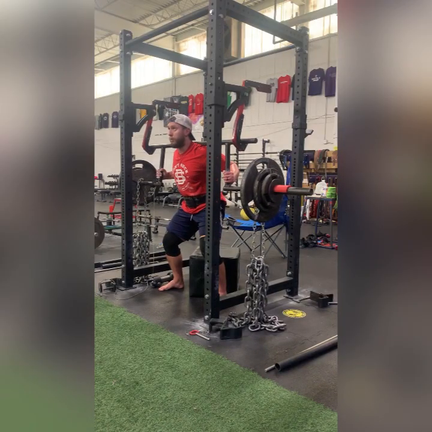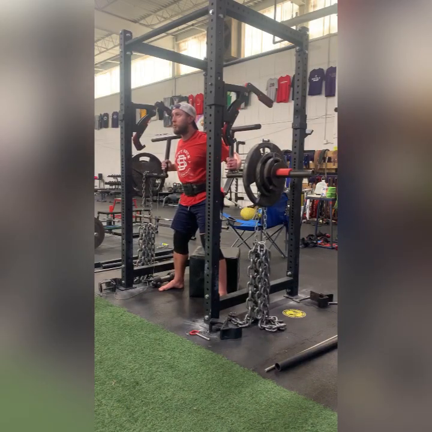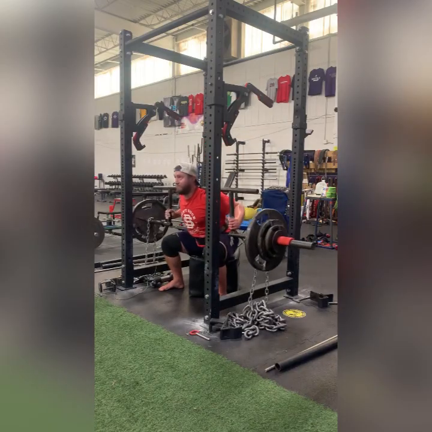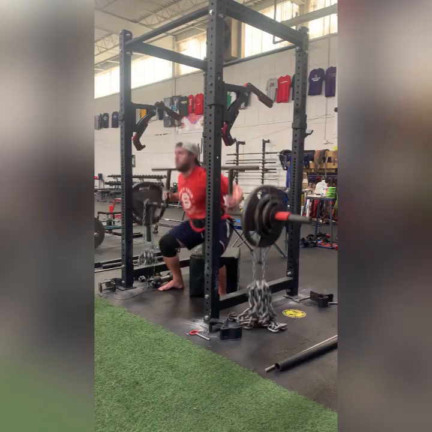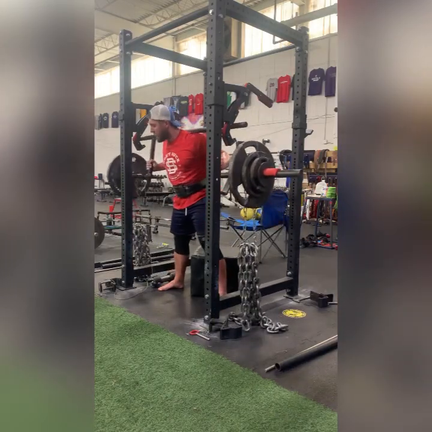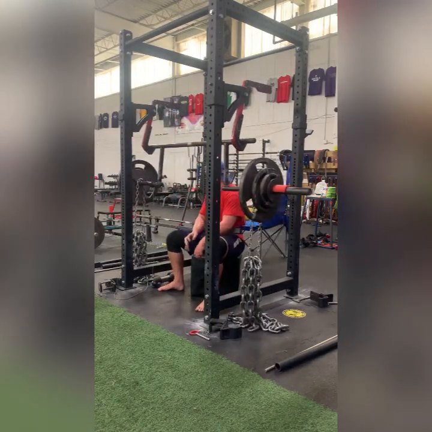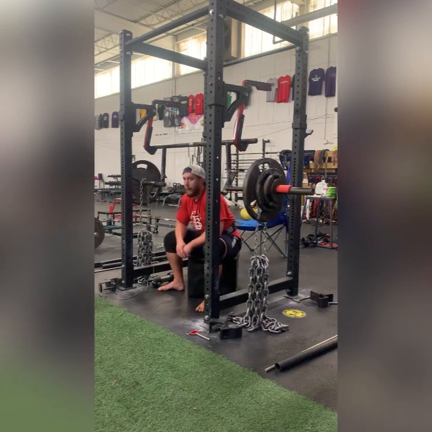But I have 50% on the bar plus the accommodating resistance, which is, even though I'm getting similar contraction speeds, I'm doing it with a lot less joint wear and tear, which in the long run hopefully will be able to extend my career, because developing strength actually takes a long time and I want to be in this game for the long run.